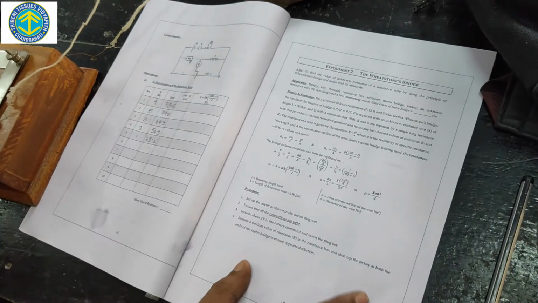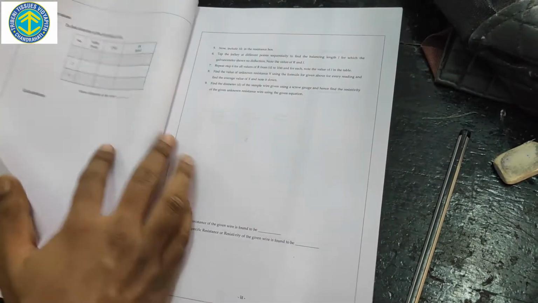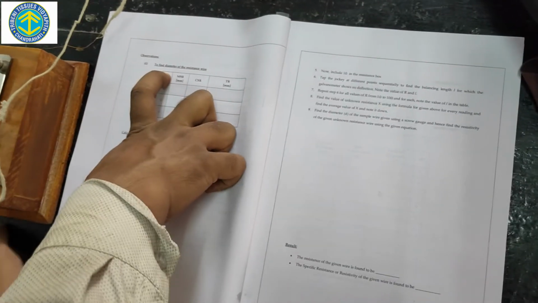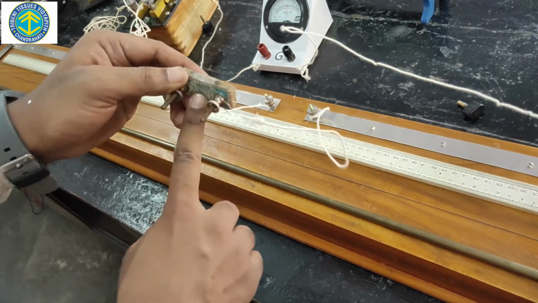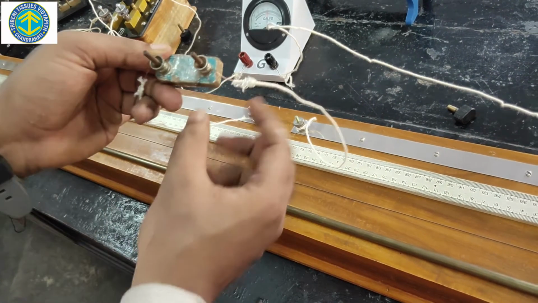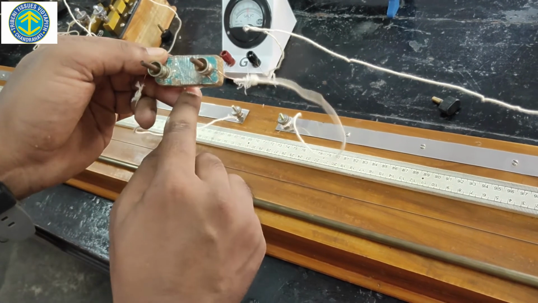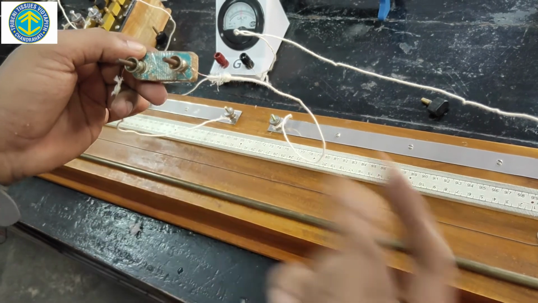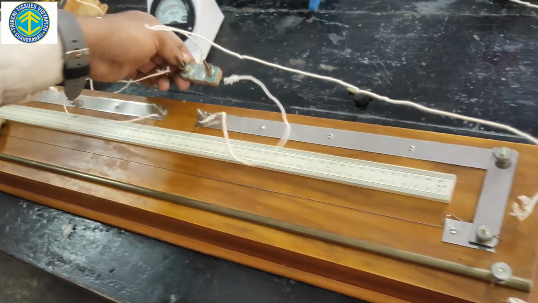After calculating the unknown resistance, our job is to find out the cross section. In order to find the cross section, we have to find the diameter of this wire. Which wire? The wire we have used for making this unknown resistance. So we'll take a sample of the same type of wire which I have used, and find out its diameter. Let us just find out the diameter.